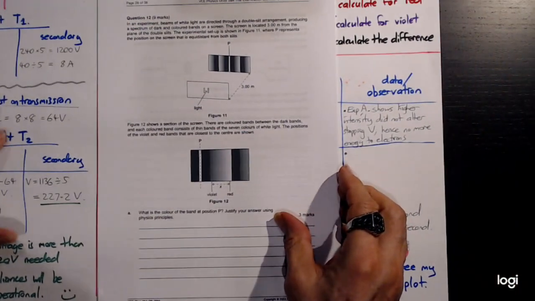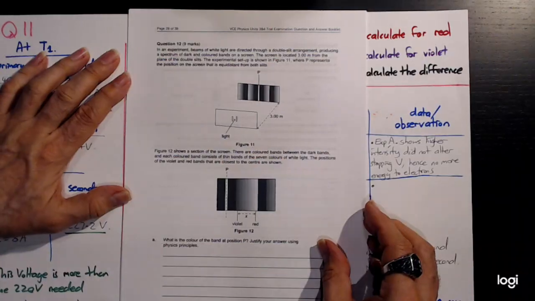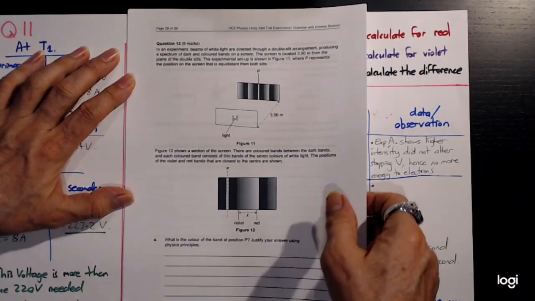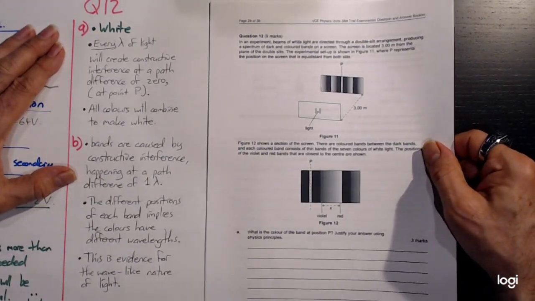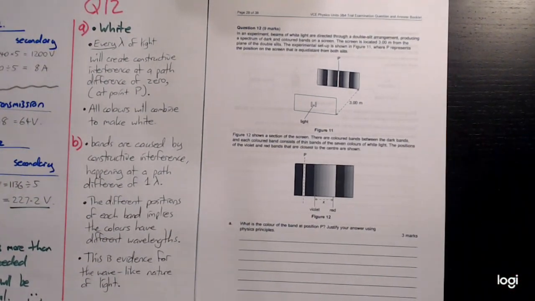Question 12. All right. I'm assuming you've got it in front of you. Excuse me. There you go. There's the question and the answer together. If you want to ignore me, just pause it and read.